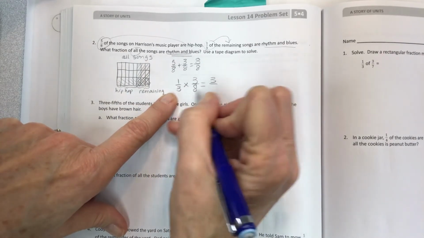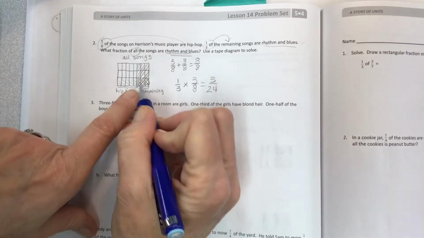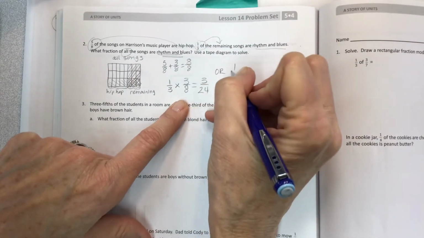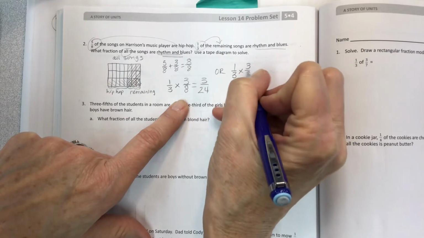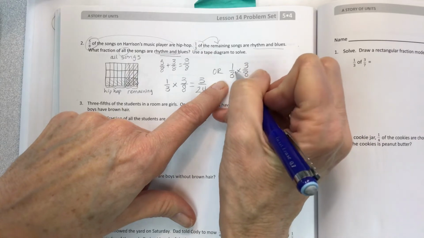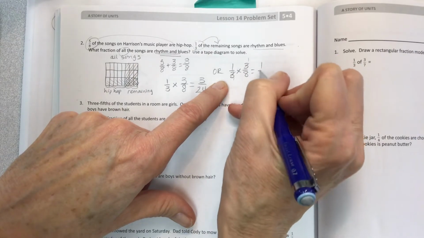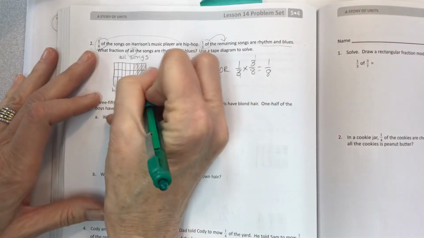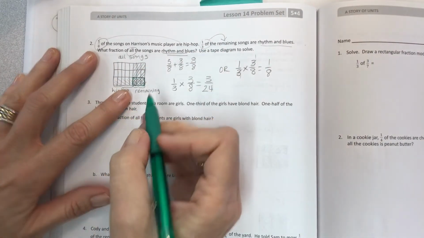Now here's where you can say, okay, I've got 3 out of 24, and I see that. Or you can do 1/3 of 3/8. See that the 3's are compatible and do the cross canceling here like that, where you would get 1/8, and that's the size of this, 1 out of 8 pieces.